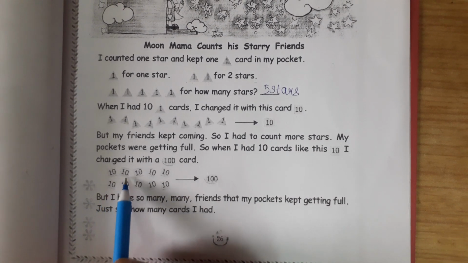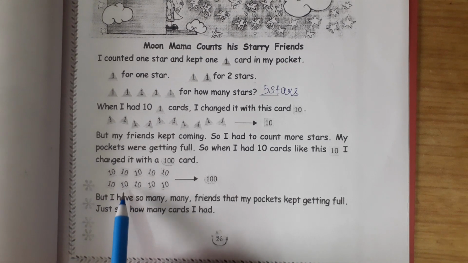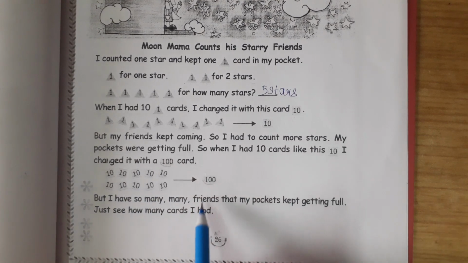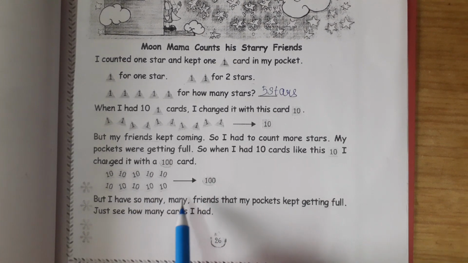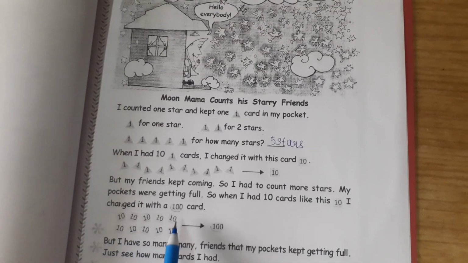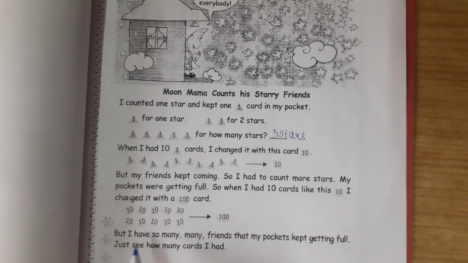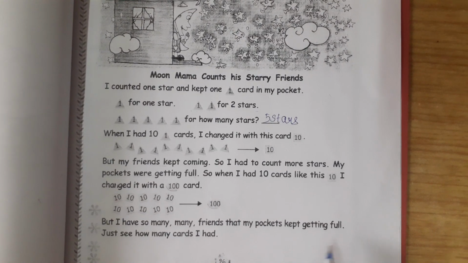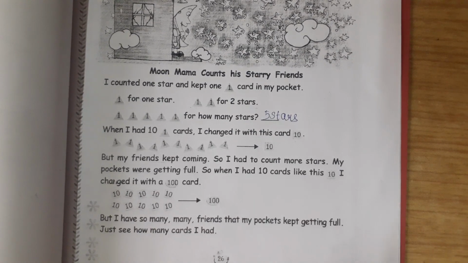See here, how many 10 cards are there? 1, 2, 3, 4, 5, 6, 7, 8, 9, 10. Ten 10 cards are there. So Chanda Mama changed it to only a 100 card. 10, 20, 30, 40, 50, 60, 70, 80, 90, 100. So a 100 card. But I have so many friends that my pockets kept getting full. Just see how many cards I had. We'll see.